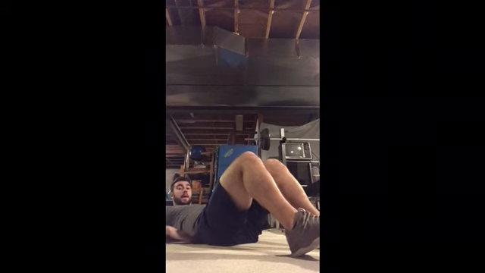So a way to check that is just try to slide your hands in underneath your lower back. If you can slide your hands in underneath your lower back, then you're not doing it correctly. You want to have it tight against the ground before you start, and try to stuff your hands in there. If you can't get them in, you're doing it correctly.